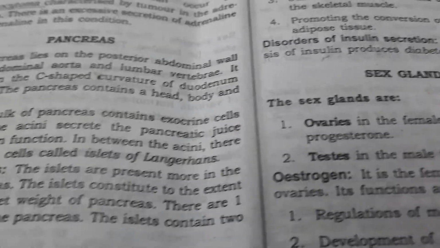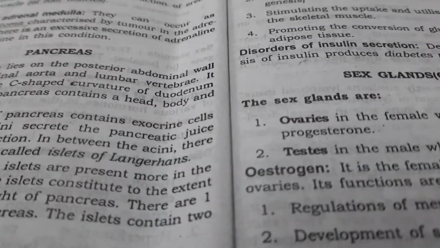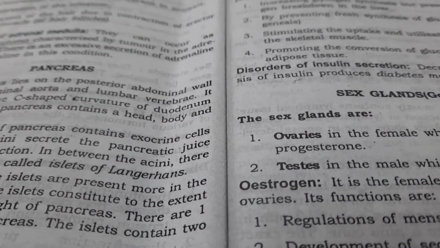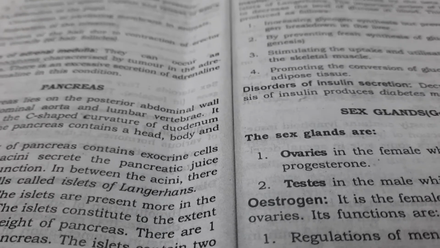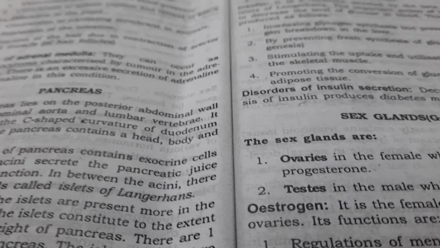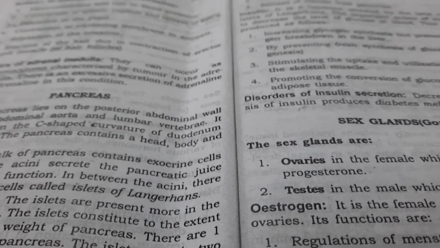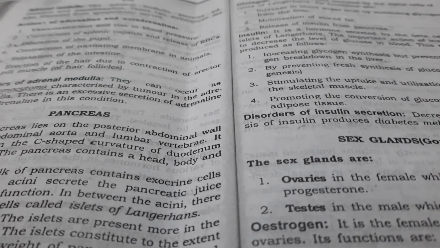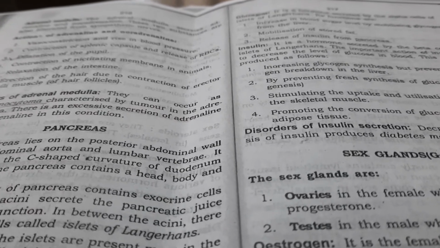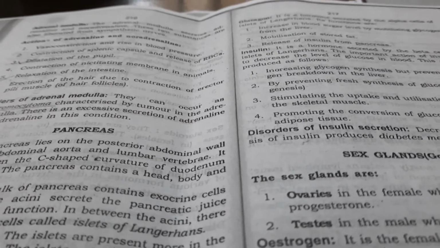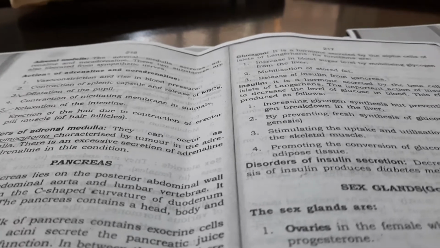Next one is the sex gland, that is, the gonads. The ovaries, in females, secrete estrogen and progesterone. Testes secrete androgen. So how do these function? First one is estrogen.